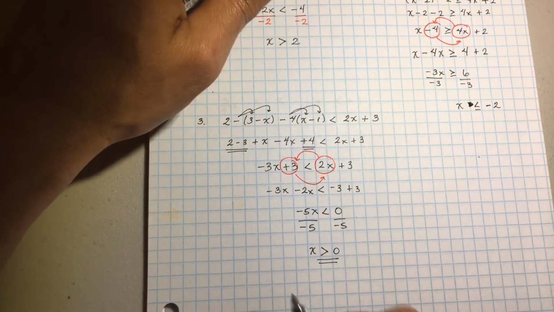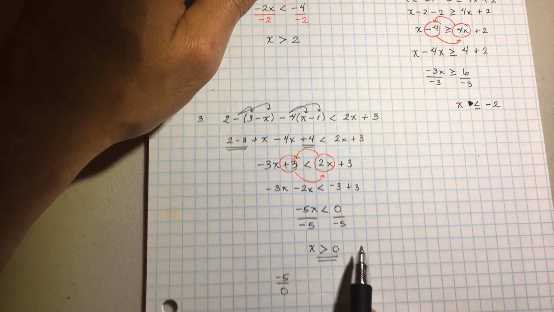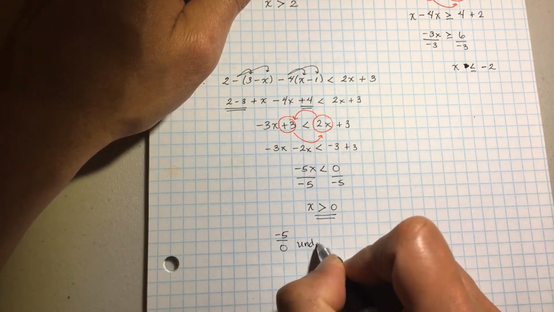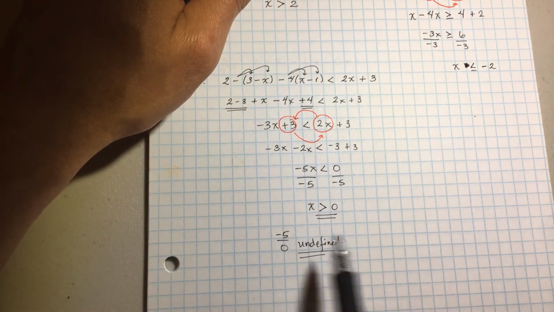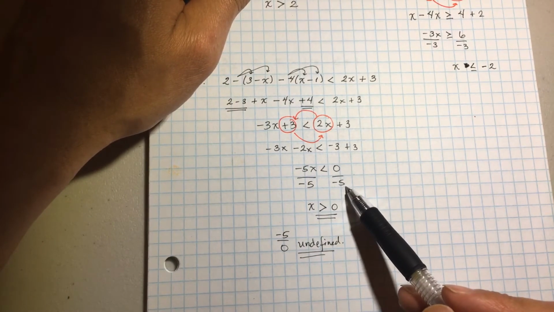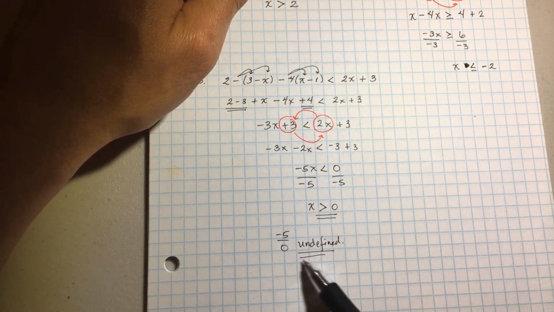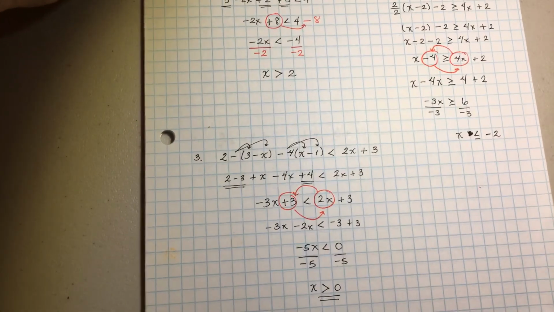All right, now be careful. If the solution was 5 divided by 0, okay, this would be undefined. Esto sería indefinido, okay? Pero esto no es lo que está pasando. Es 0 dividido entre menos 5. All right, so this is undefined. Esto sí es indefinido, que no se puede dividir por 0. Nomás tengan cuidado en eso, okay?